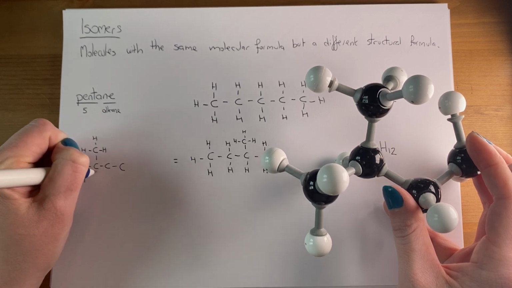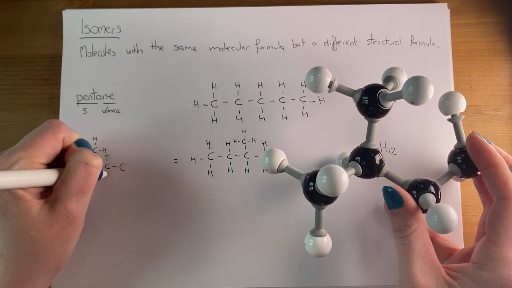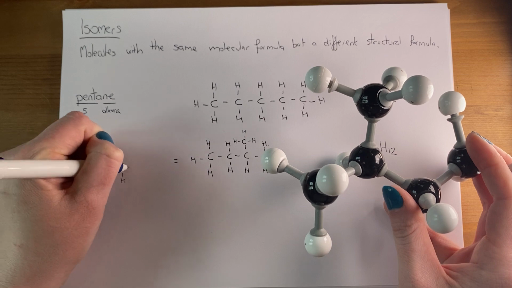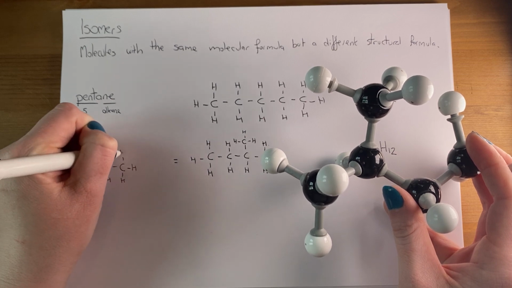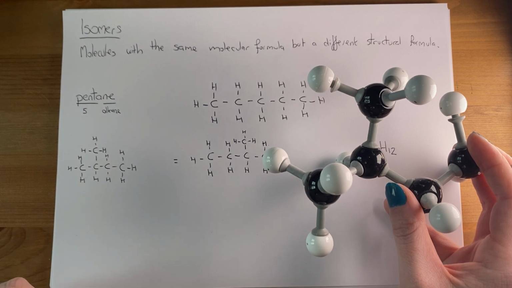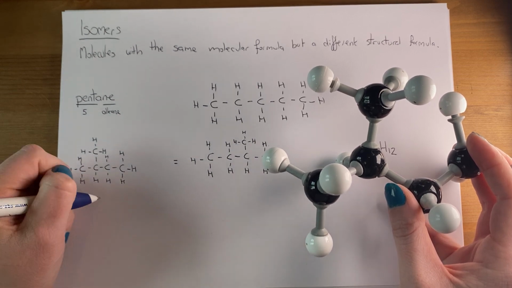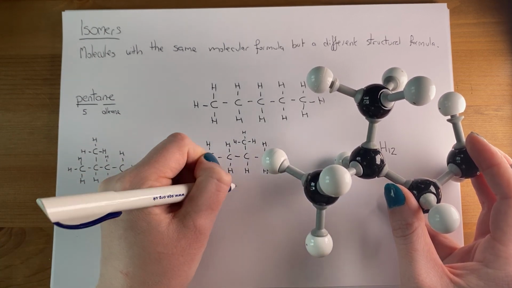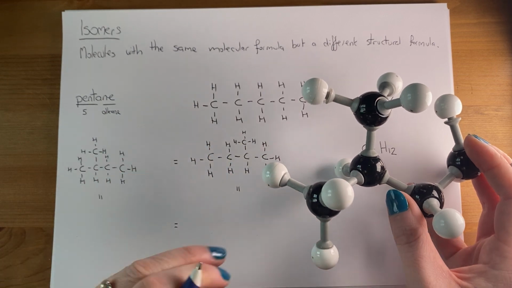Writing all these in. So these are not isomers of each other. These are the same thing. I could also pretend that's an equal sign, pretend that's an equal sign, because I'm going to do 2 more.